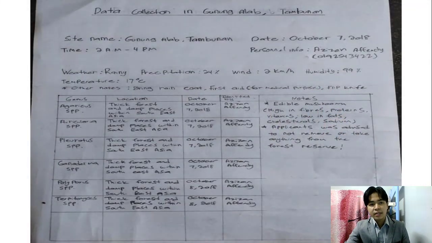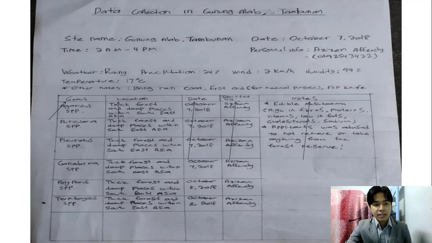So this is one example of how we collect the data and what we have collected during the trials. As you can see on the image, the arrow from the far left of the image will give you one of the genus, location, date, who identified it, and a bit of notes on the importance of the sample that we collected.